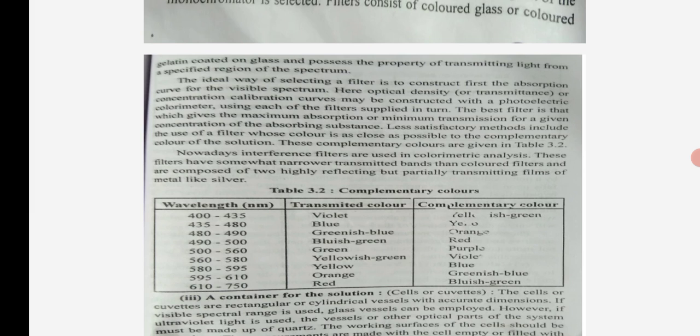Okay, the light filter, that is a monochromator. It consists of a filter or prism spectrograph.